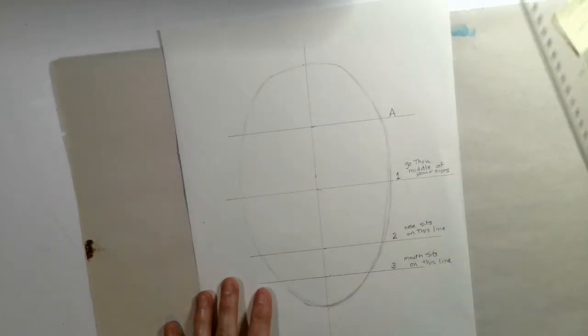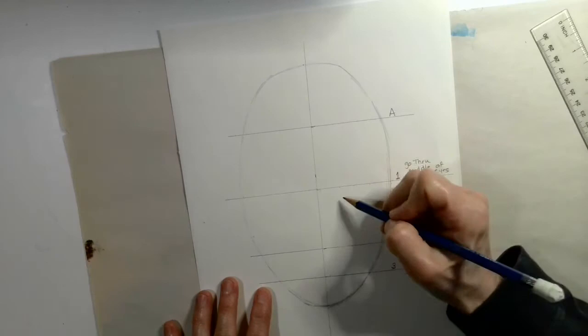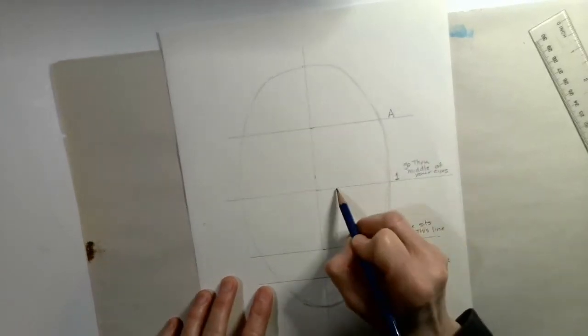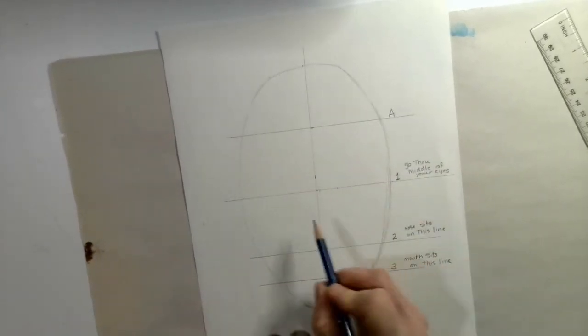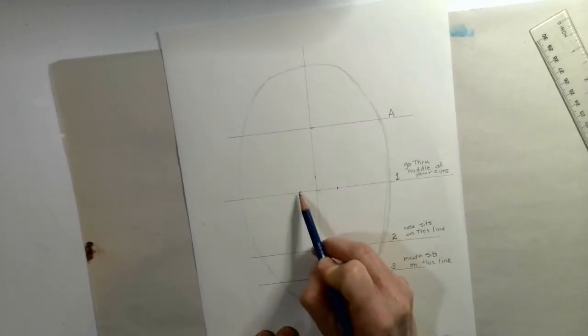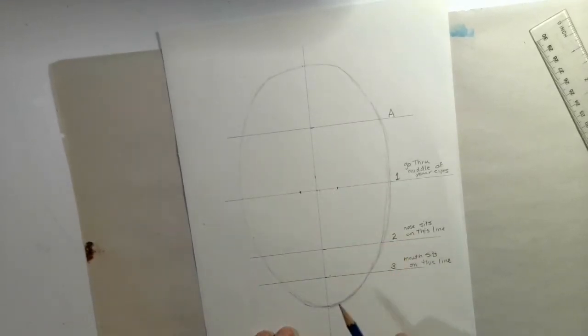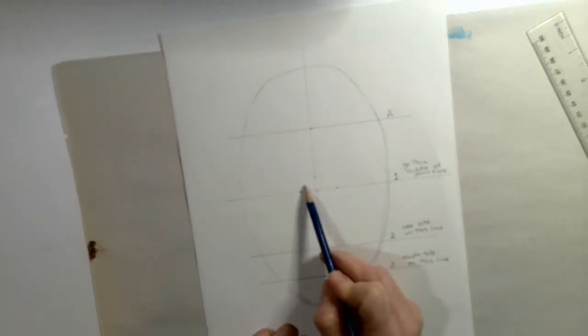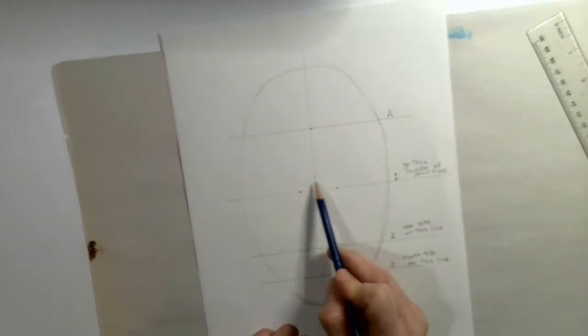That's really important. So you can maybe draw a little line and a little line and kind of look at them and make sure they're equal.